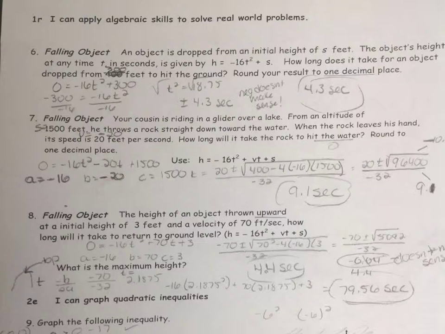So the opposite of negative 20 is 20, plus or minus the square root of b squared minus 4 times a times c, all divided by 2a. 2 times negative 16 is a negative 32. Once I work this all out, 20 plus or minus the square root of 96,400 over negative 32. And I'm going to do that 2 times. I'm going to do 20 plus that square root, enter, divided by negative 32, and 20 minus that square root, enter, divided by negative 32. So I have 2 answers. The negative does not make sense because we can't have a negative time. So it is going to be this positive 9.1 seconds.